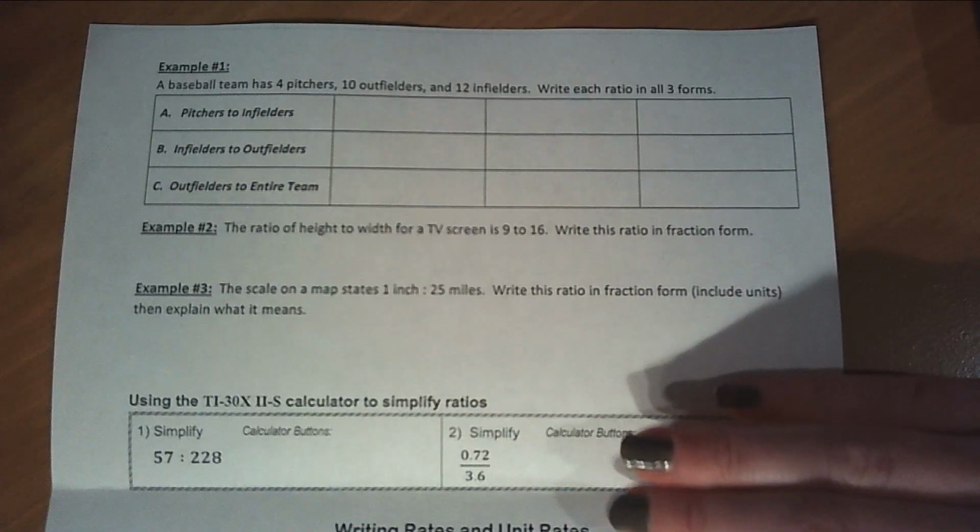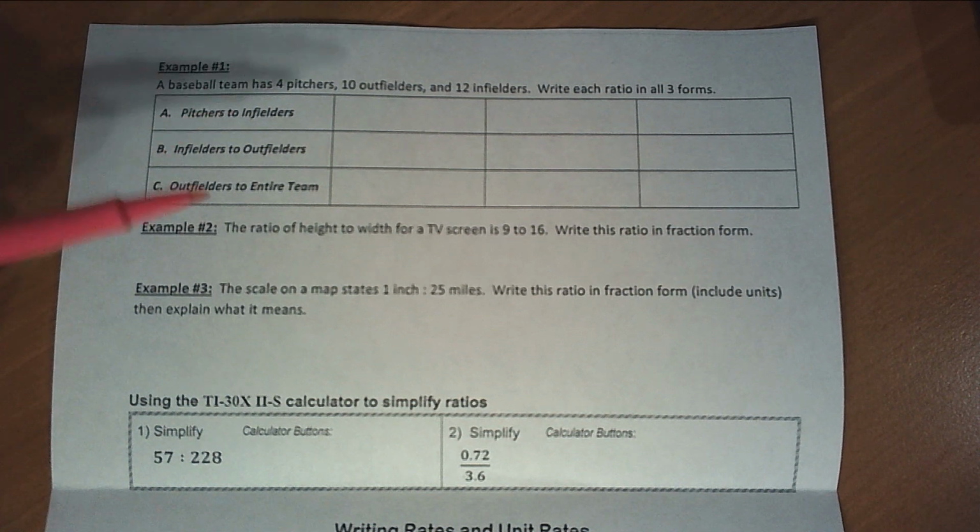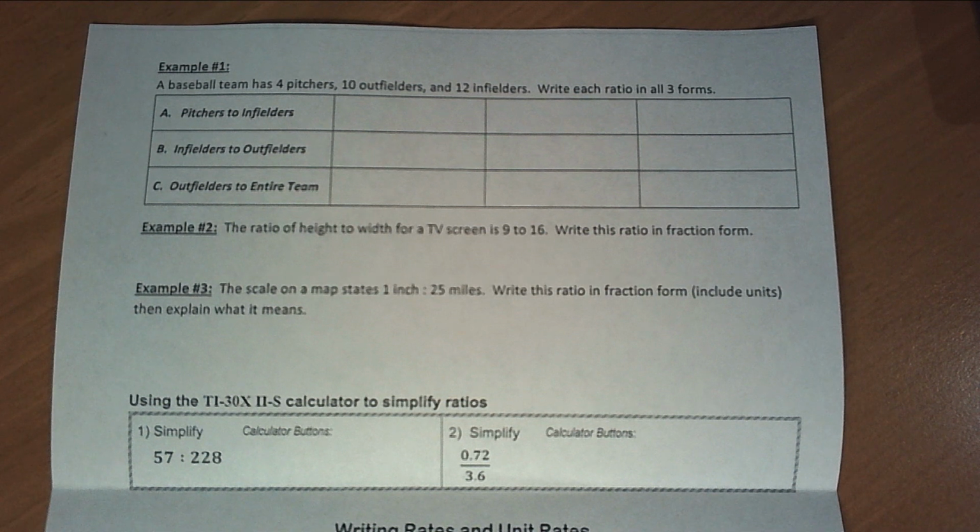Alright, so if you open up your foldable, example number 1 talks about a baseball team. It says that a baseball team has 4 pitchers, 10 outfielders, and 12 infielders. Write each ratio in all 3 forms. So the first one asks pitchers to infielders. Order does matter, so you have to be extra careful here.